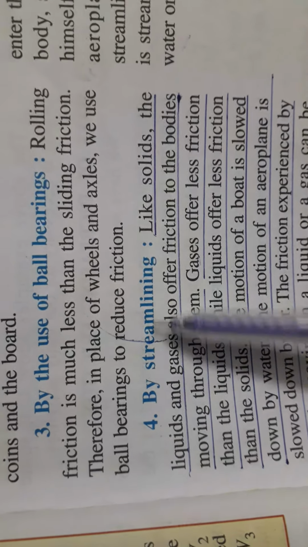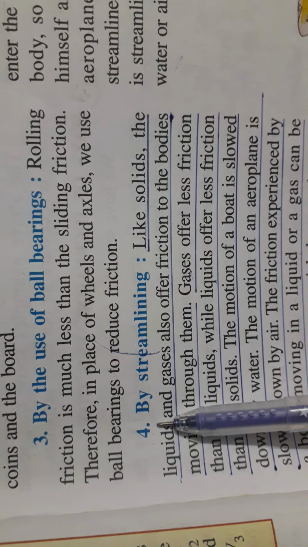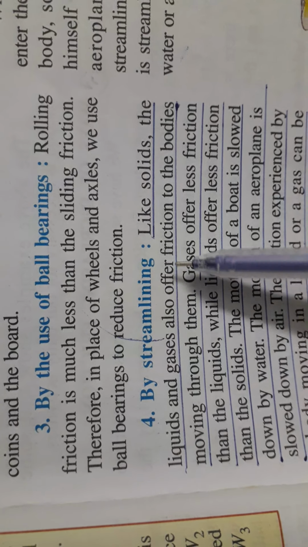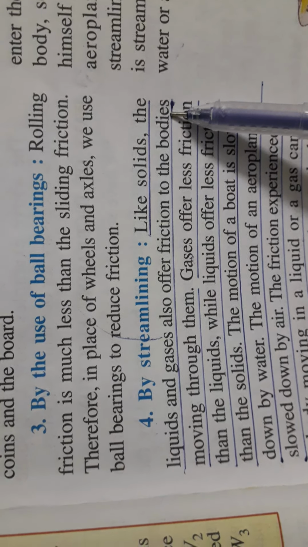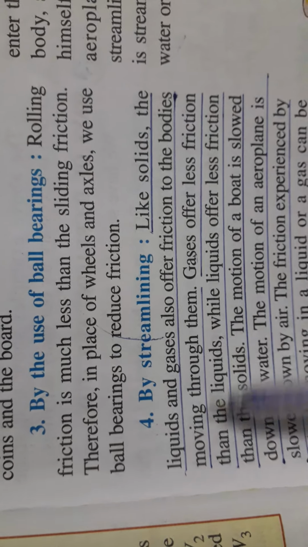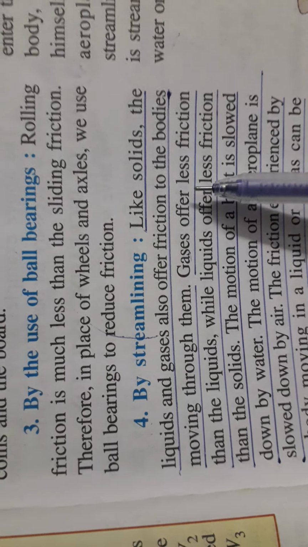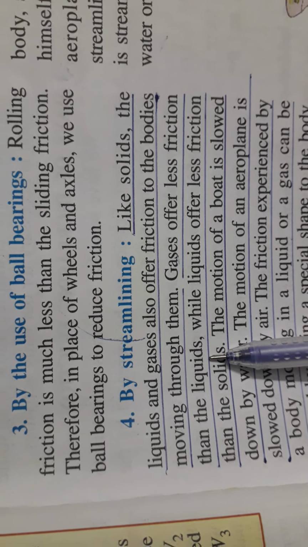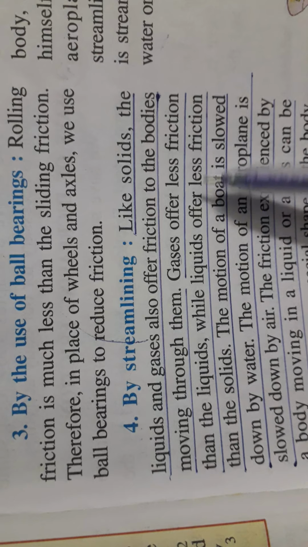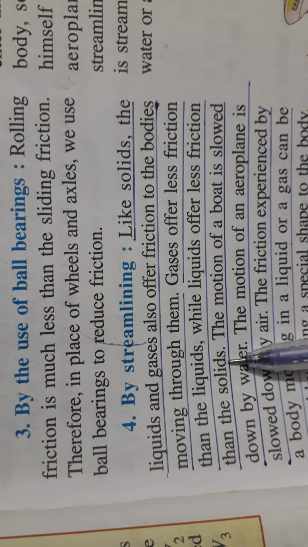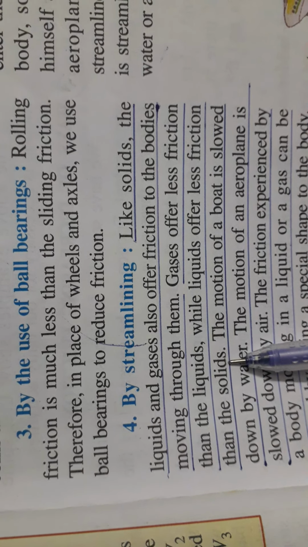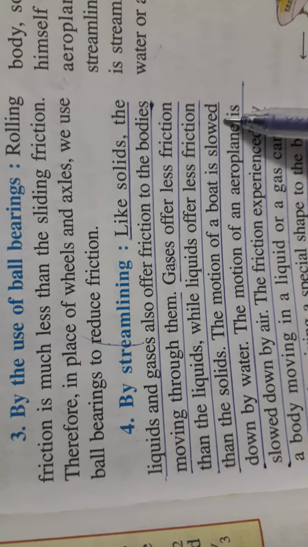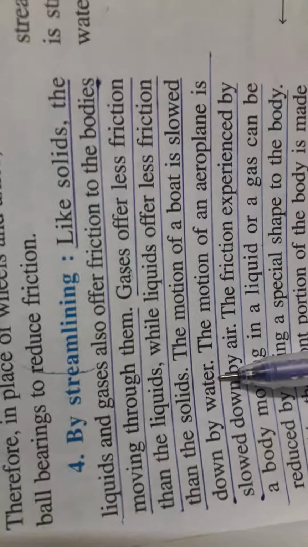Now about streamlining, fourth one. Like solids, the liquids and gases also offer friction to the bodies moving through them. Gases offer less friction than the liquids, while liquids offer less friction than the solids. The motion of a boat is slowed down by water.